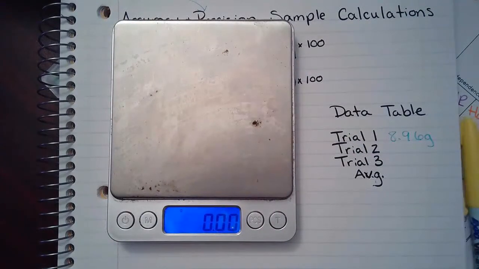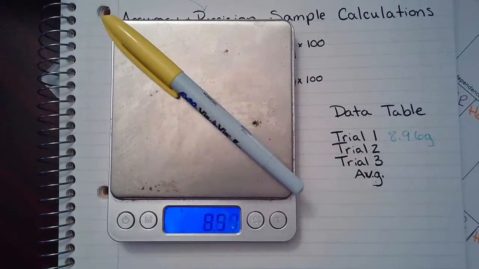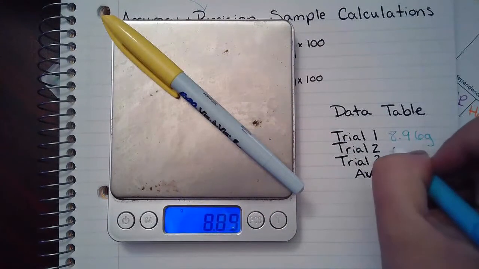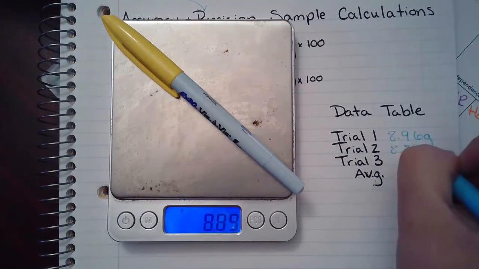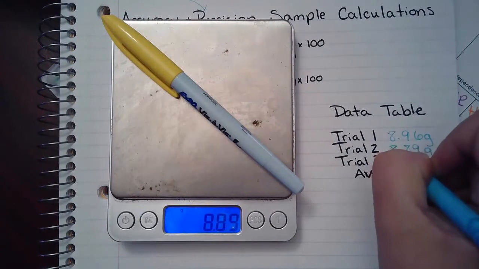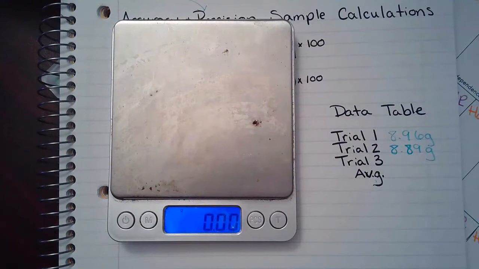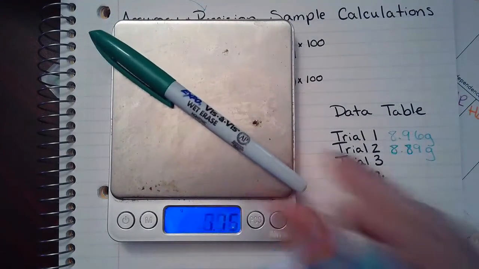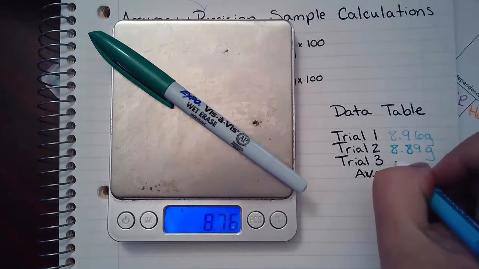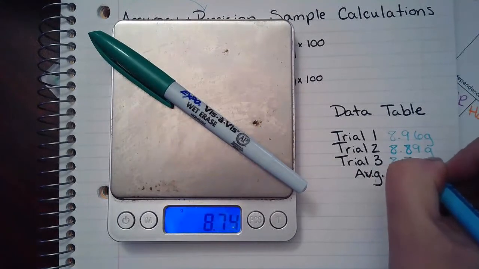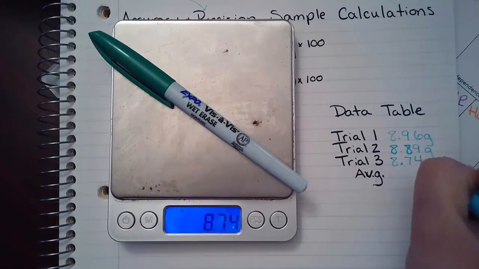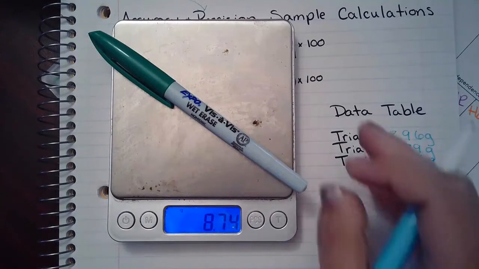Trial 2 is going to be the yellow marker, and the mass of our yellow marker is being reported as 8.89 grams. Again, we get 3 significant figures because that's what our instrument tells us. The mass of our third marker, our green marker, is going to be reported as 8.74 grams. So we've collected our data.